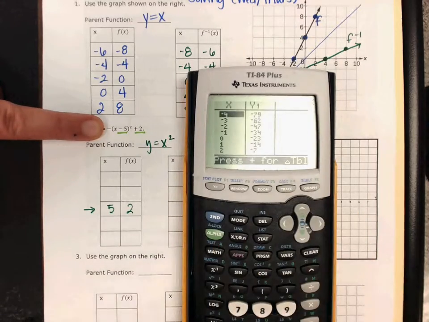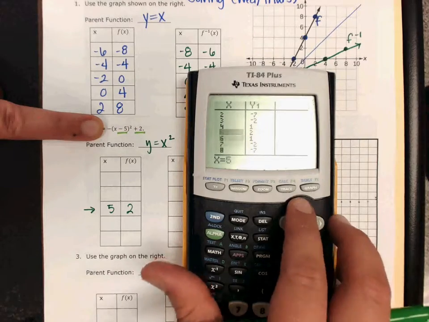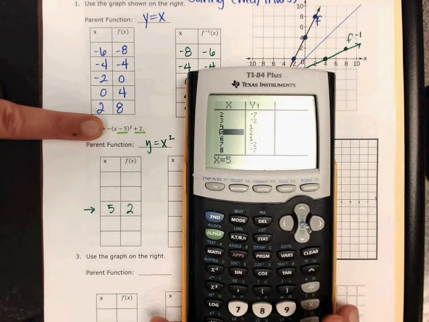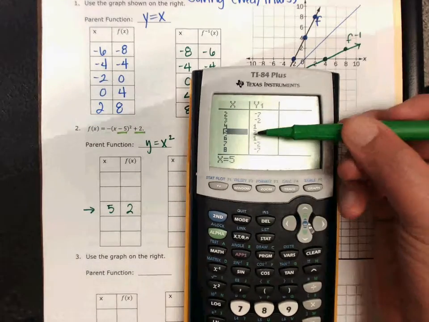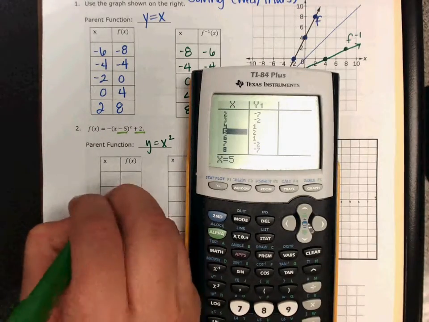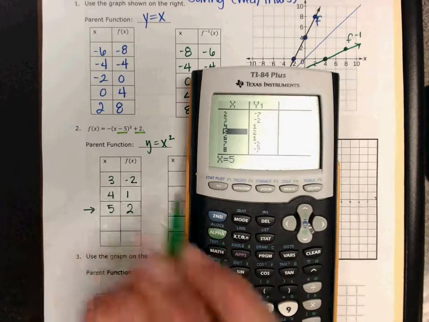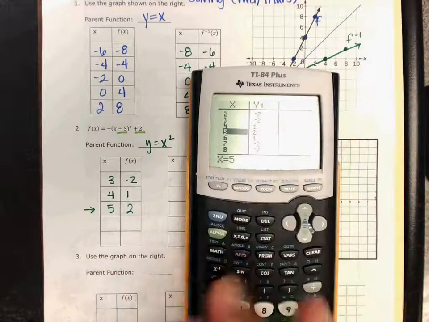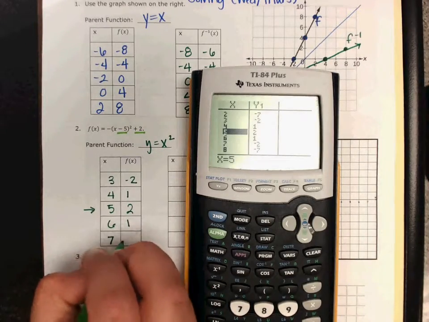Okay, second table. I'm going to scroll down to 5, 2. Put it right in the middle of my graph here, and then I'm going to record the 2 points above it and the 2 points below it. So the point right above it is 4, 1. The point right above that is 3, -2. Okay, then I'm going to record both of these points down here, 6, 1, and 7, -2.